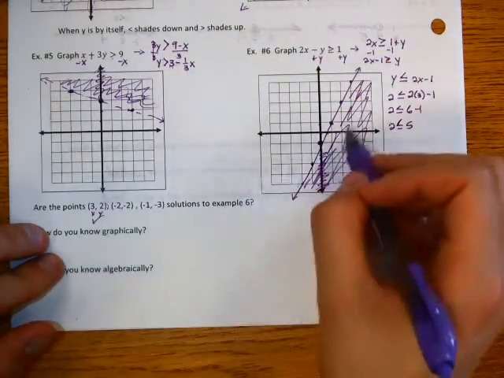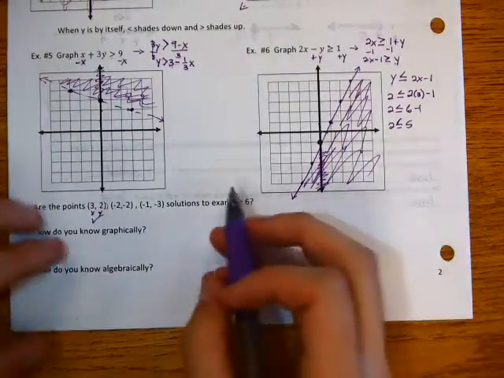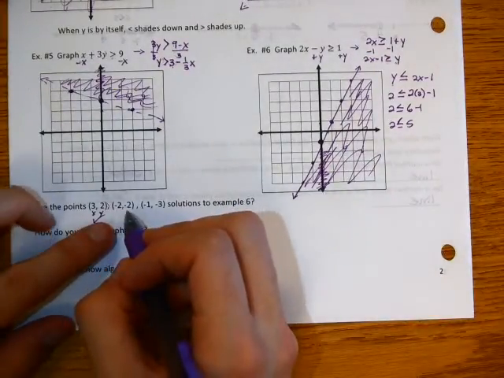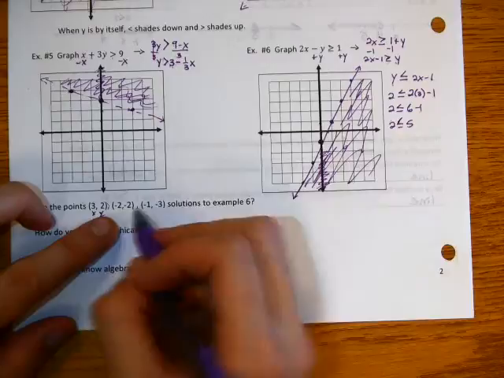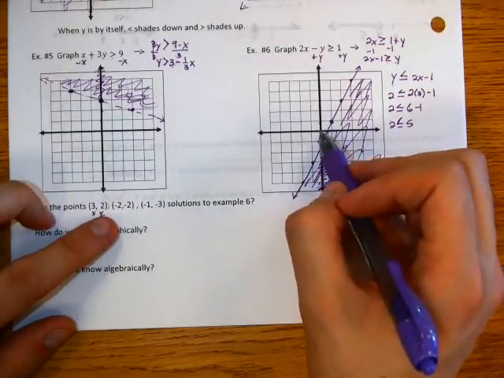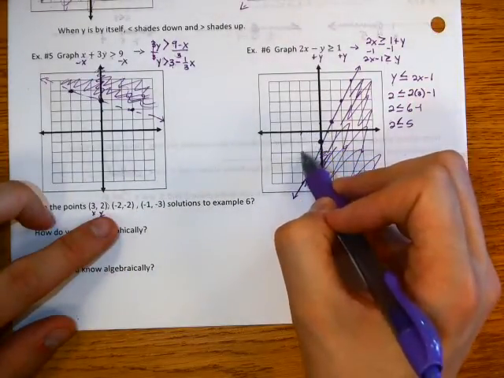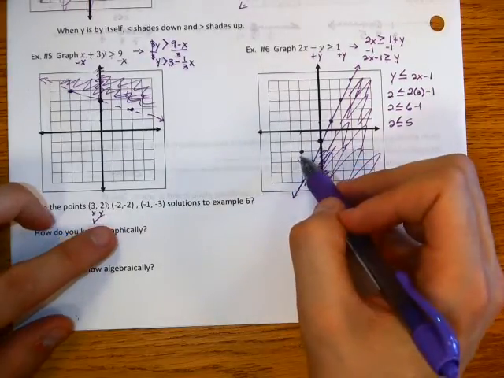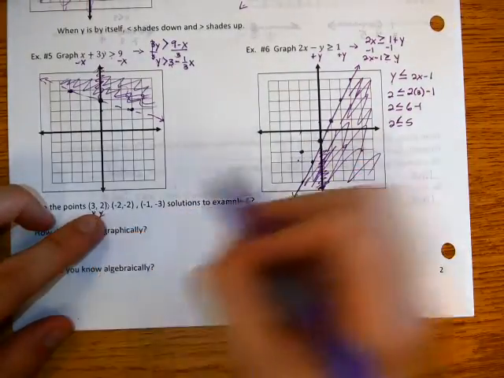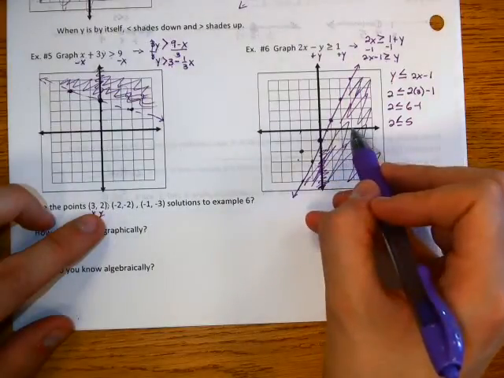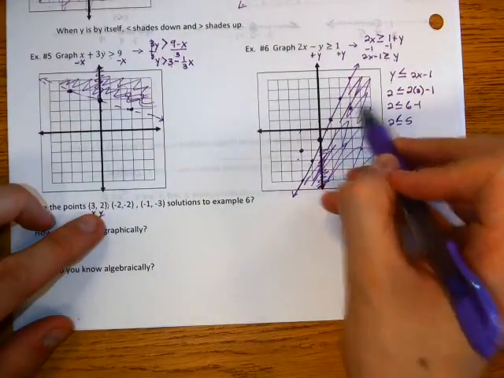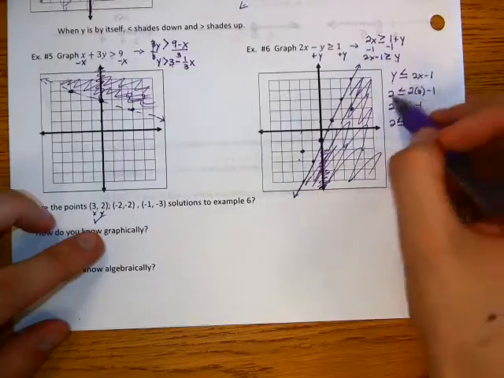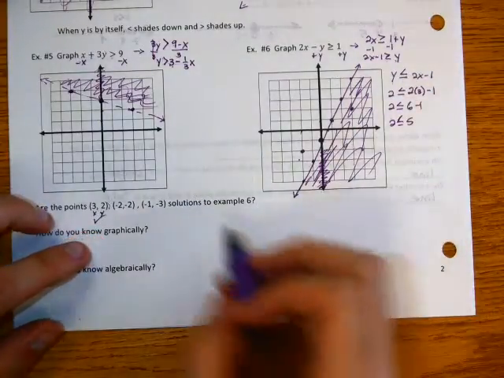This point is in the shaded region, so it is a solution. Negative 2, negative 2. Now, let's try this one just by looking at the graph. So we're going to go negative 2 and then down negative 2. That's this point right here. It is not in the shaded region, so it is not a solution. Okay? Let's try 3, 2 just to check it. Positive 3, positive 2. That point is in the shaded region, just to prove the point. But you can always plug it into the inequality if you'd like.